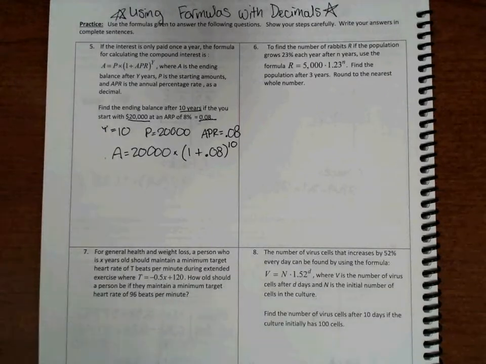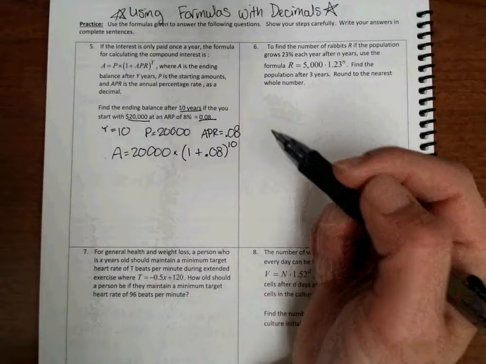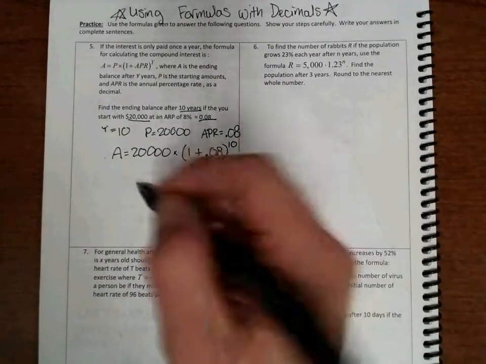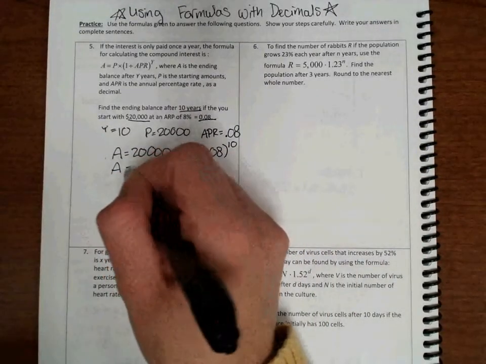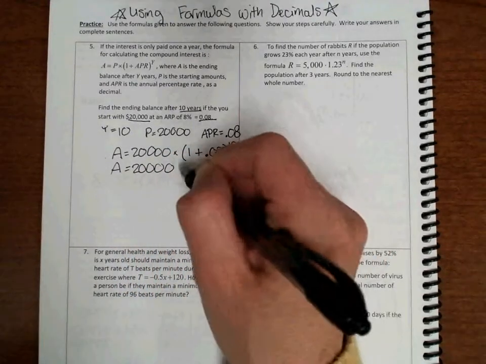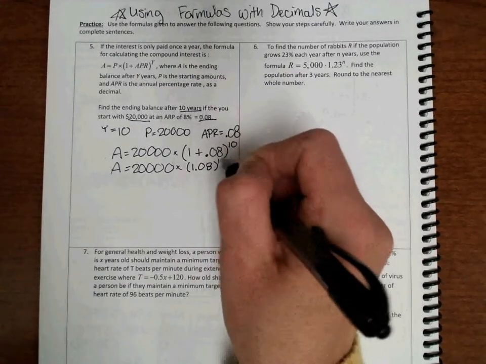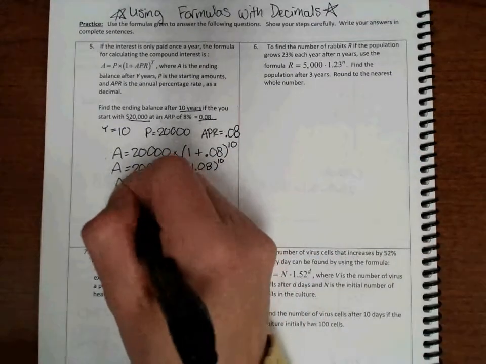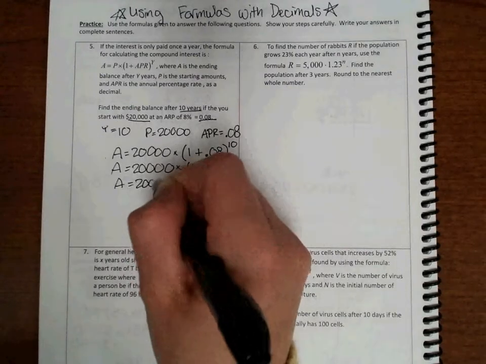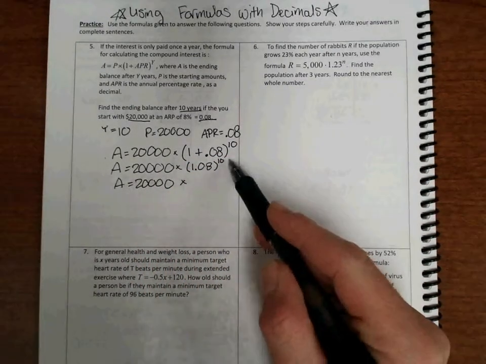When you're simplifying this, be careful to show each step. So use your order of operations and try not to round anything till the very end, because that will mess up your answer. So my first step is to take care of inside the parentheses. So I got 1.08 to the 10th. My second step is to take care of the exponent. So I'm following PEMDAS here. So parentheses, did that, exponent, so I'm doing that next.